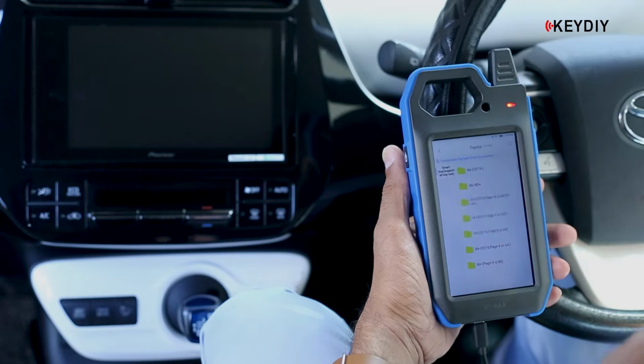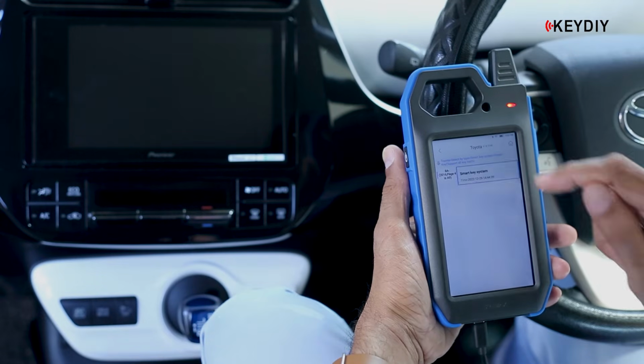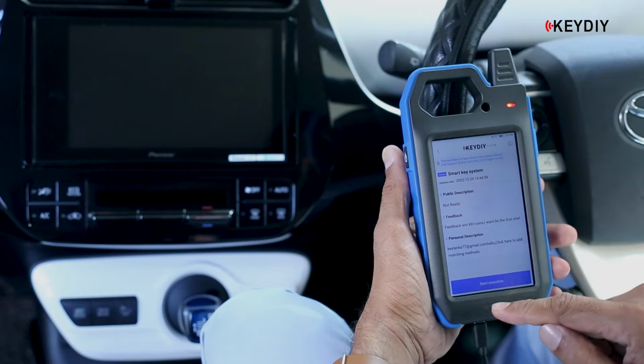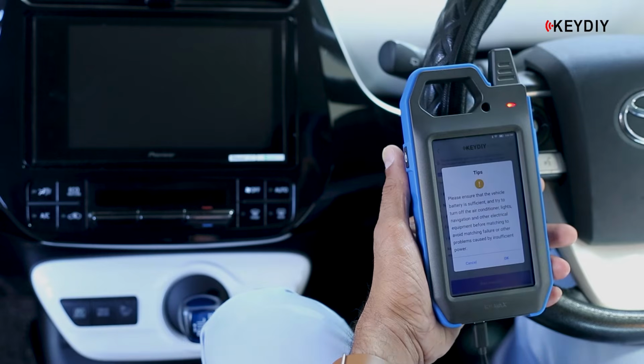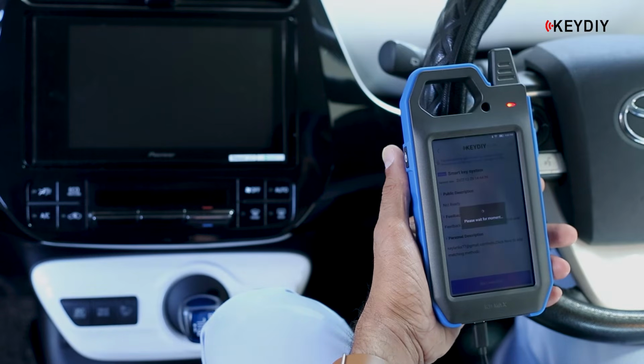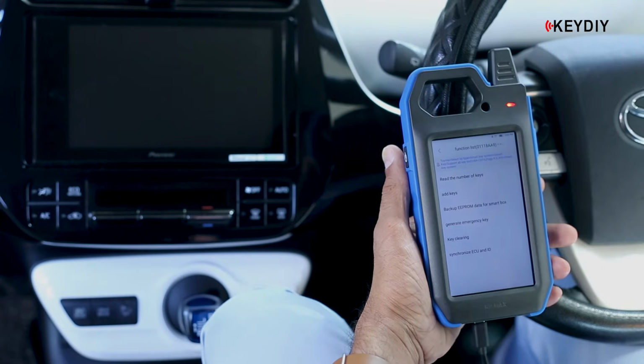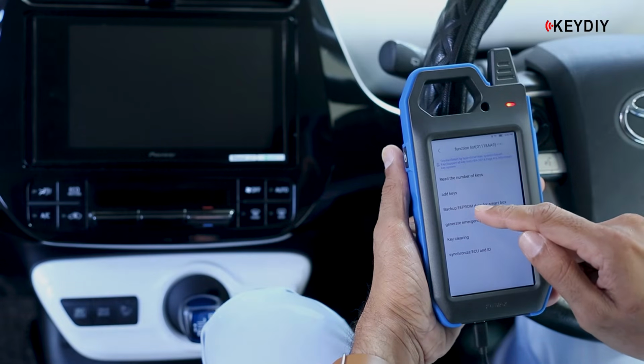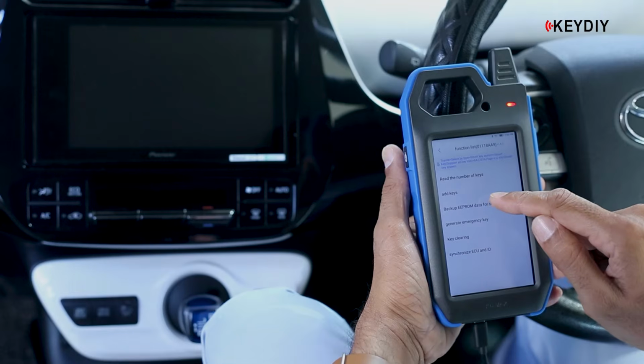8A, smart key system, start execution, okay, backup the EEPROM data from the car smart box.